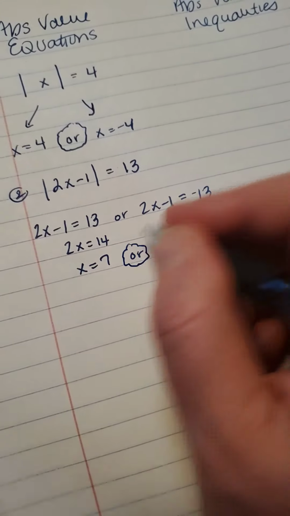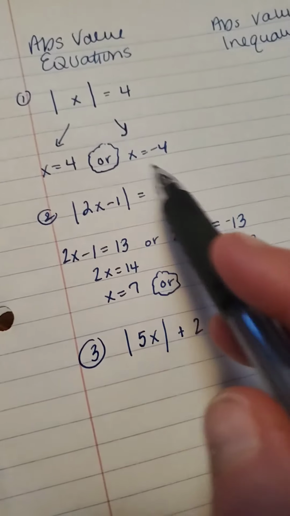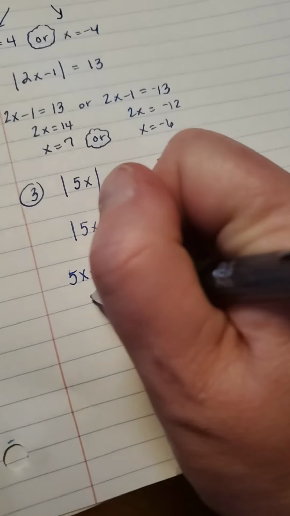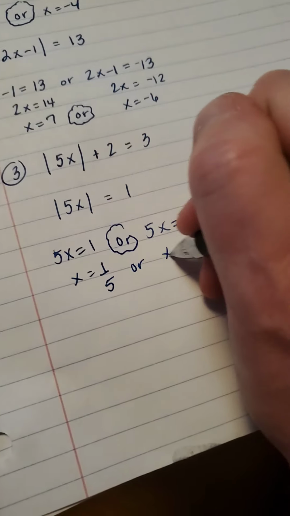If you had something like this, you would not jump right into your or statement like I did. You'll see I went right to my or statement on the first two examples. Here, I'm not going to go to it. I'm going to isolate my absolute value first, which means subtract 2. Then I can jump to my or statement. 5x could be 1, or 5x could be -1. There's my or statement. And those are your two potential solutions.